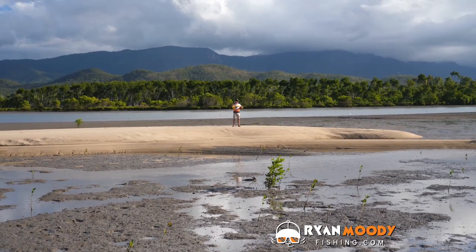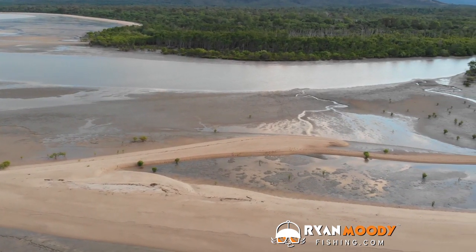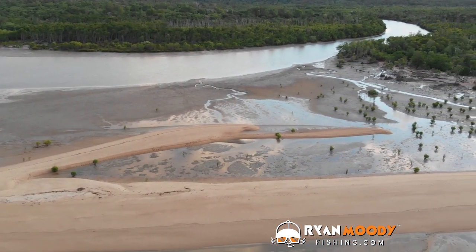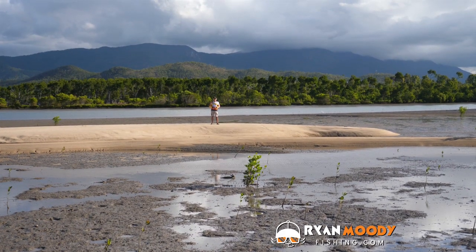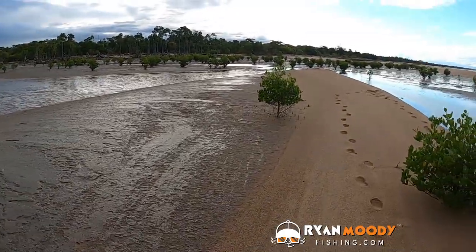Now, I know that seems pretty self-evident, but how many people actually take the time to go and do this and really think about what you're looking at? First up, we've come to this massive area of sand and mud flats right next to an estuary mouth. It's a very large area, and there's a number of scenarios that I can see here for all different sorts of fishing. You might notice here I'm standing right next to a big sand spit, and there's another one, a secondary one, up there.